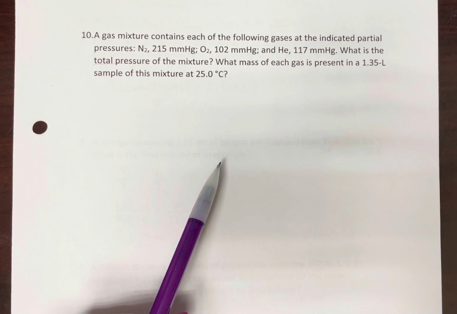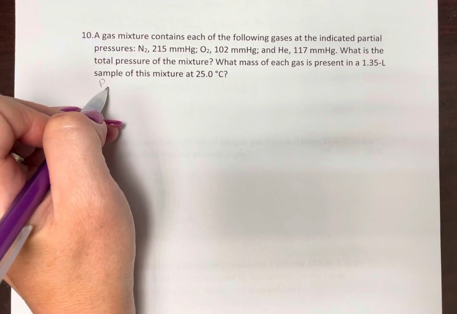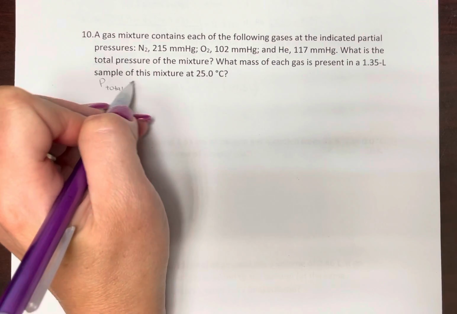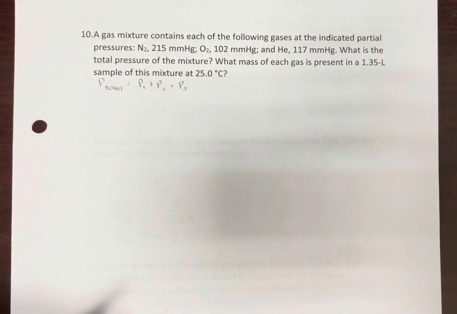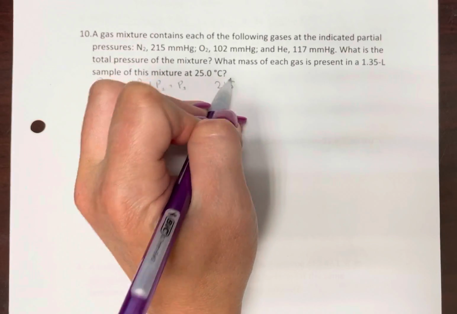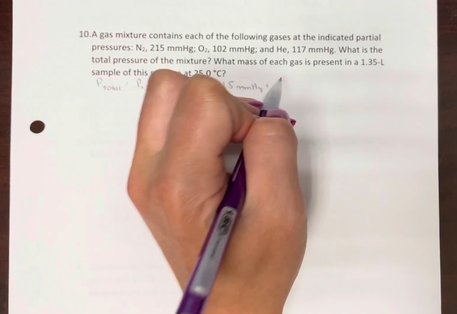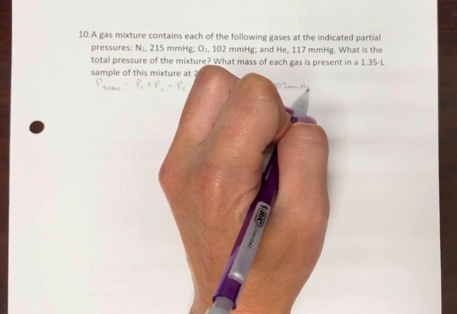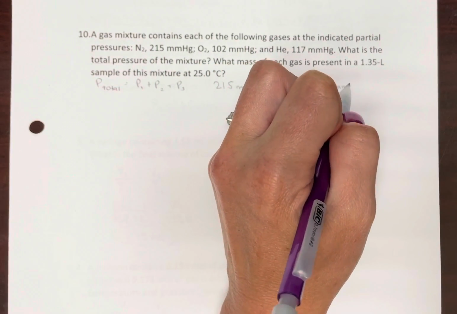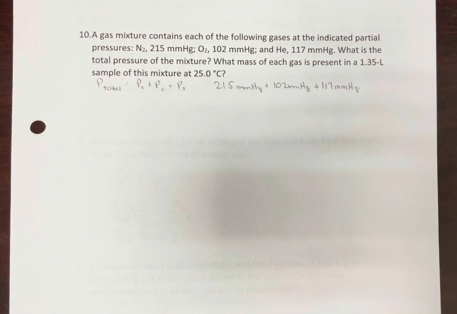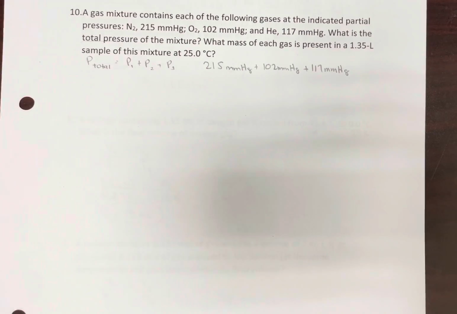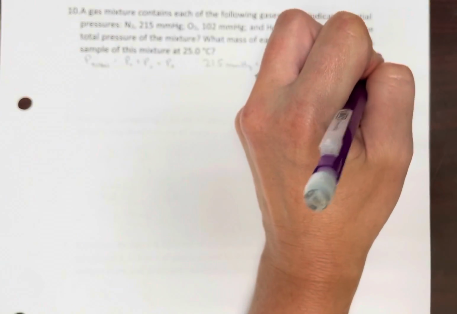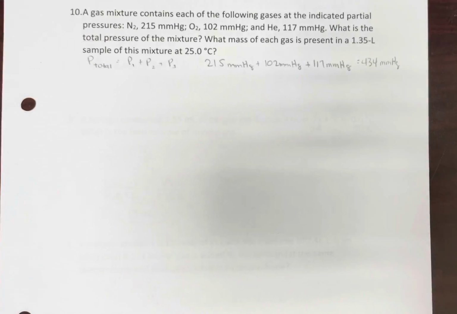Let's do that first. So we know that P total equals P1 plus P2 plus P3, all the partial pressures. So that's not hard at all. So 215 millimeters of mercury plus 102 millimeters of mercury plus 117 millimeters of mercury. It does not ask us for a specific unit here, so let's just take the easy way. So the total would be 434 millimeters of mercury. That's the easy part.